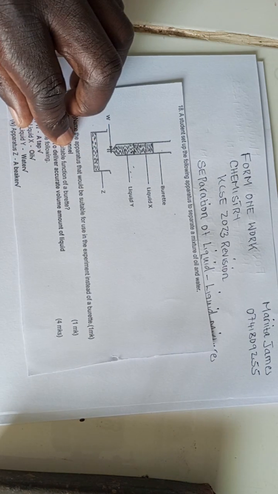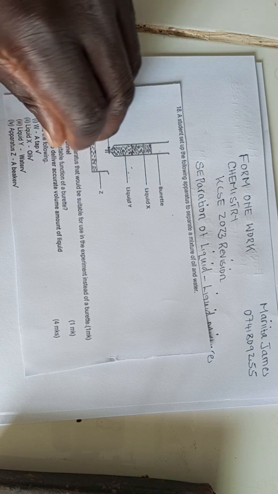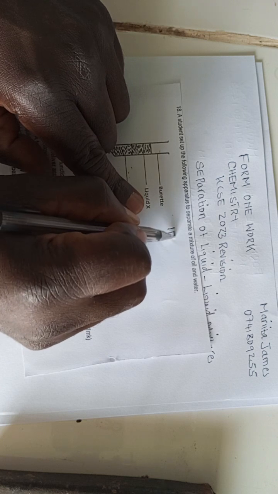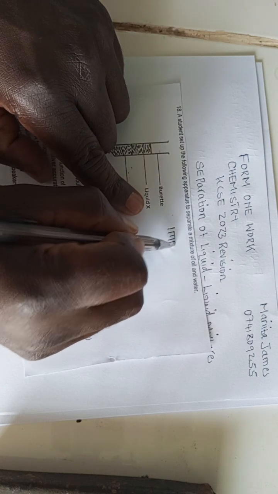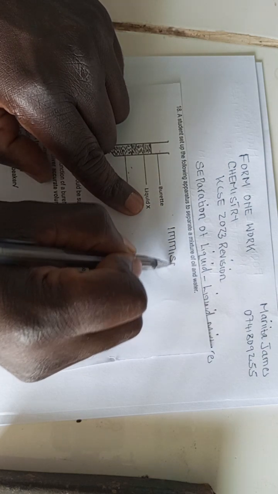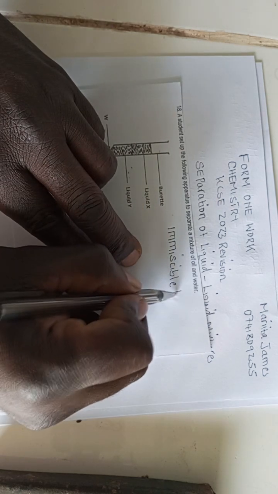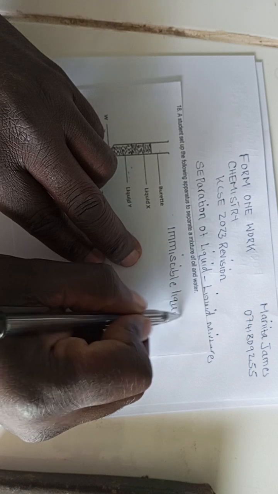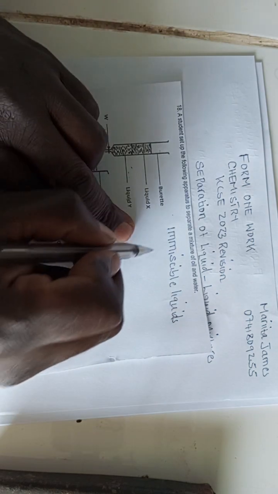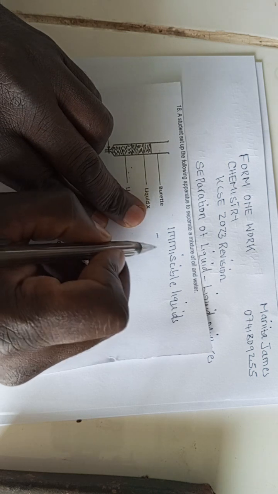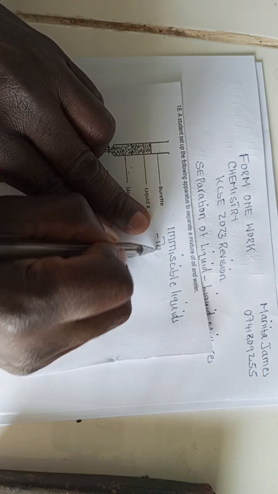There are two types of liquid mixtures. We have the immiscible liquids. The immiscible liquids, this one here, they do not mix.